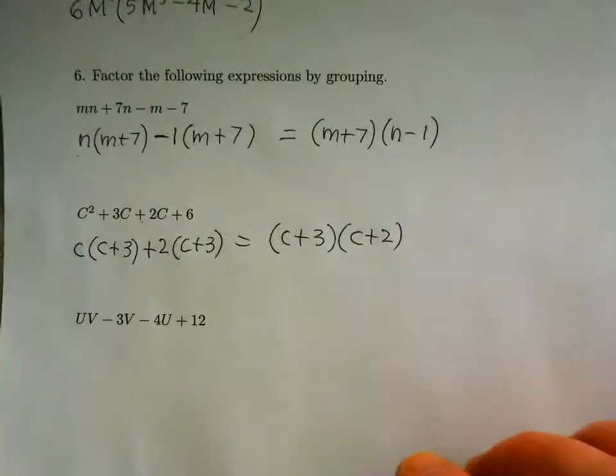Is there ever a situation where they don't match up? Yeah, it's not too hard to create a quadrinomial that cannot be factored by grouping. But the reason that we're practicing it is because of another technique of factoring that incorporates the factoring by grouping.